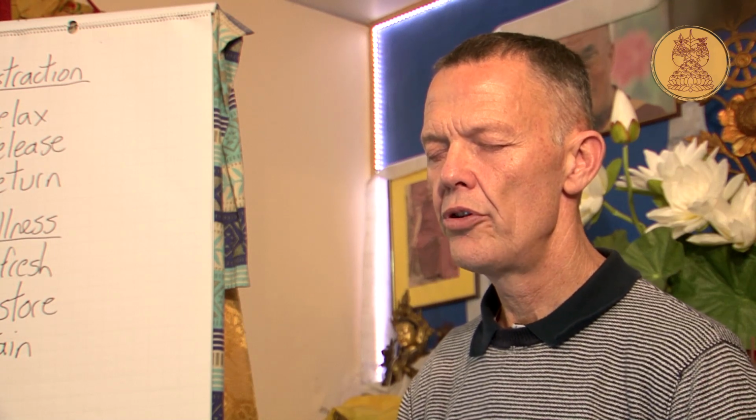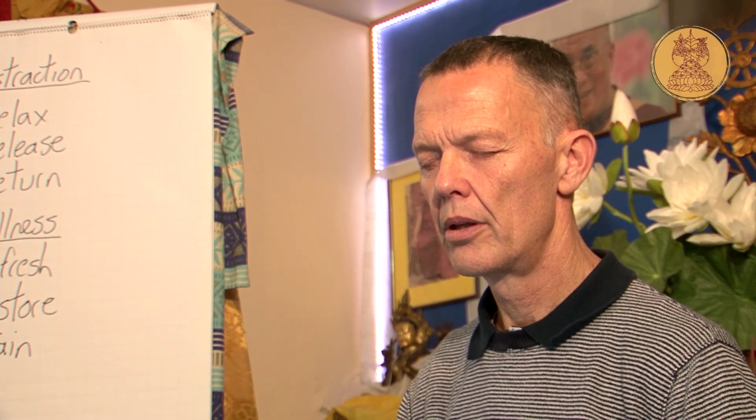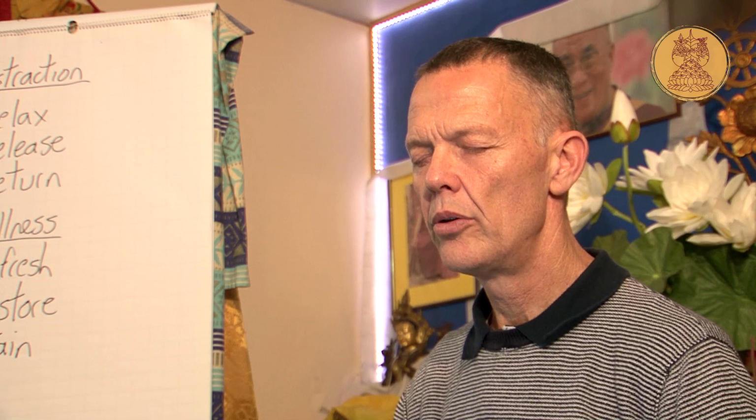Now narrow your focus and focus on the sensations of the breath at the entrance of the nostrils. So focusing either at the actual entrance of the nostrils or the small area above the upper lip, whichever you find easier. And focusing on the sensations of the breath as it flows across this area.